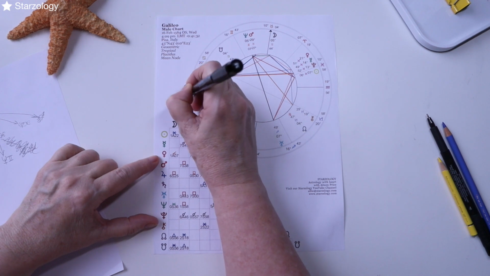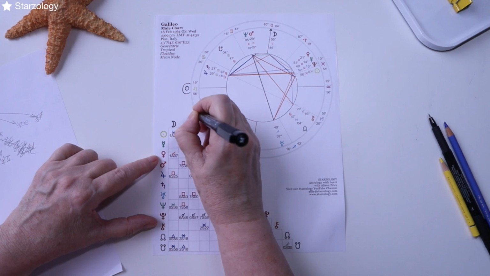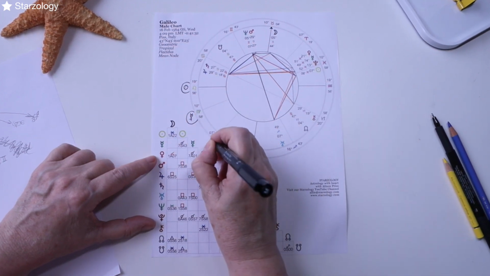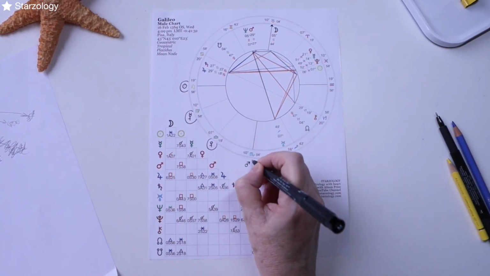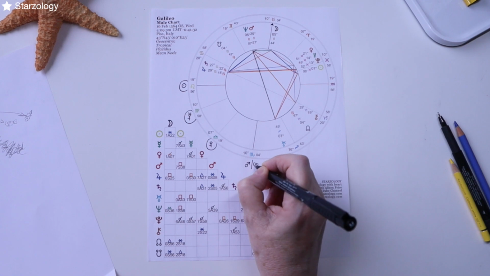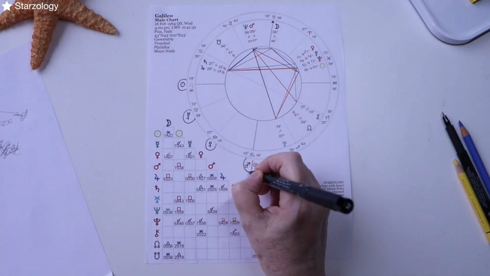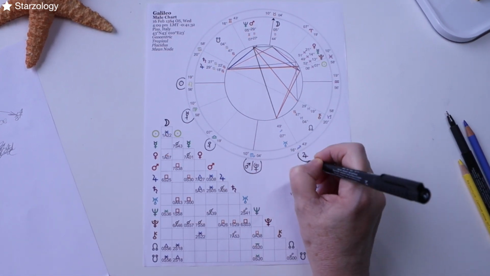So the first thing I do when I get the chart is to put the house ruling planet against each house cusp. So I'll start off with the Sun on the first house, Mercury second, Venus third house. The fourth house gets Mars and Pluto. Then the fifth house is Jupiter, Saturn. The seventh house is Saturn, Uranus.